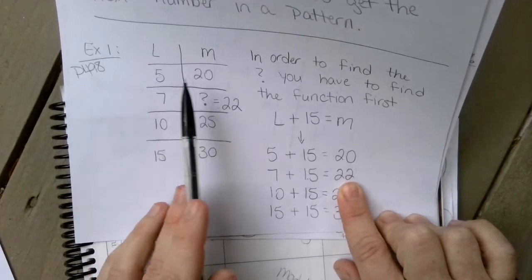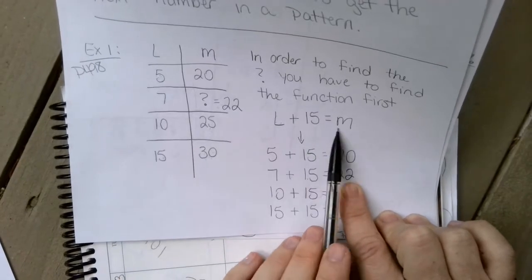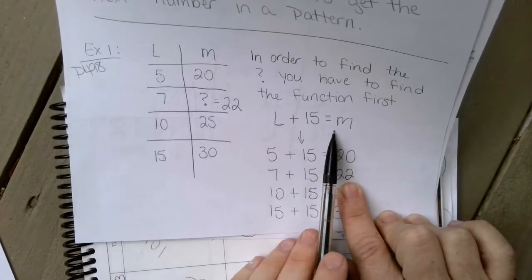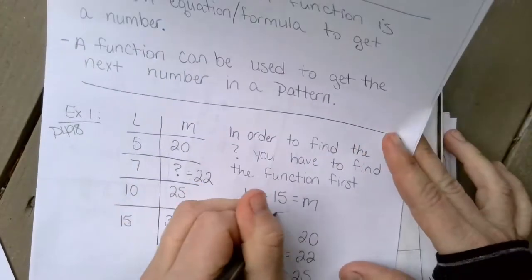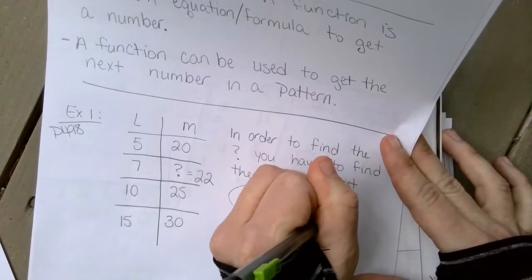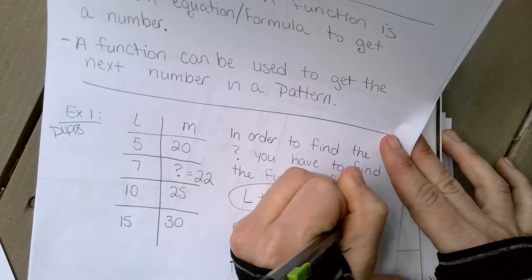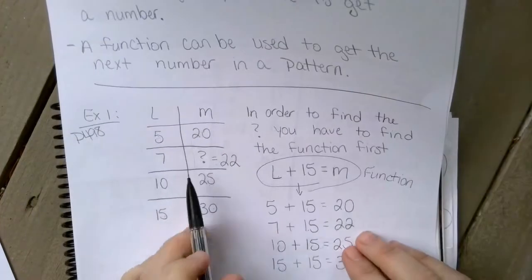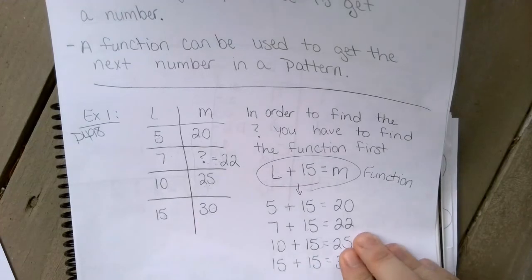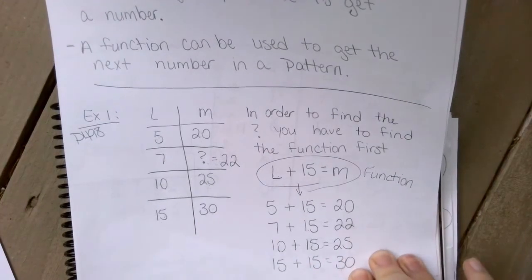And they are connected together using this function. So this right here is the function, which is the equation that I'll use to get my missing number right here. So let me show you another one, and I think it'll make even more sense.